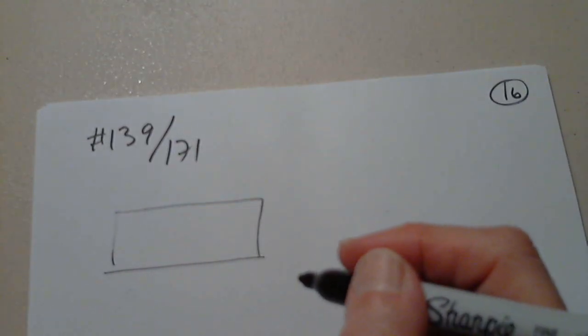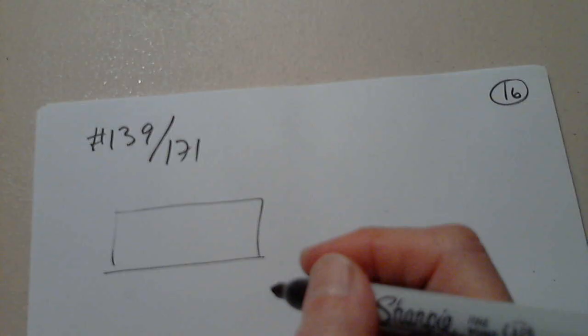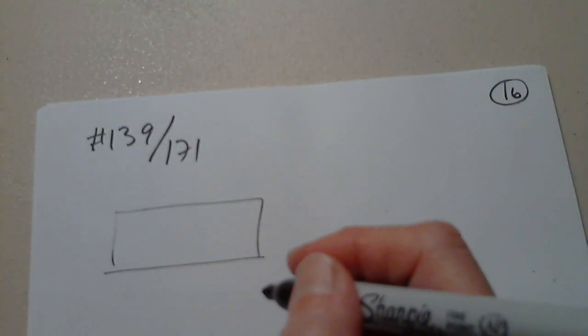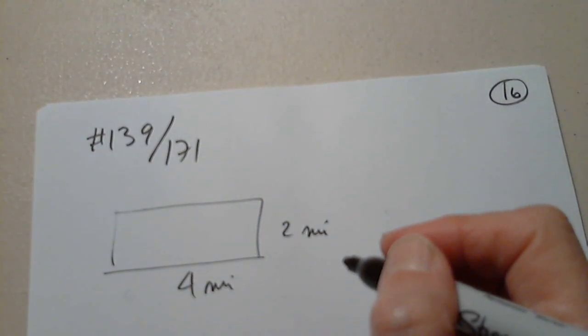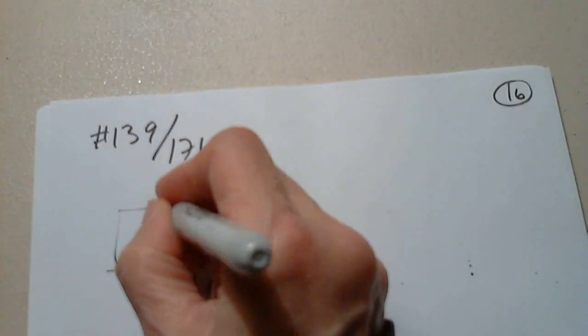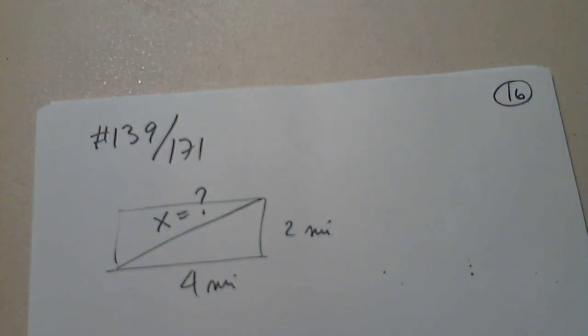So a rectangular park, so this is problem 139 on page 171. A rectangular park is 4 miles long and 2 miles wide. How long is a pedestrian route that runs diagonally across the park?